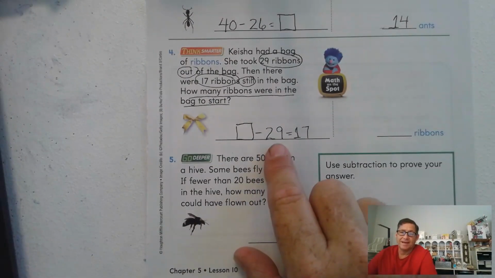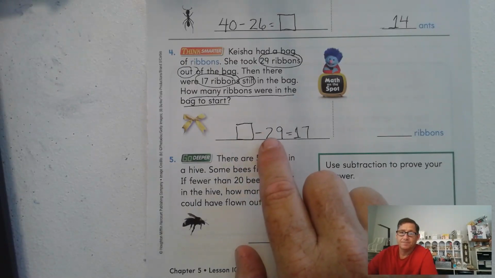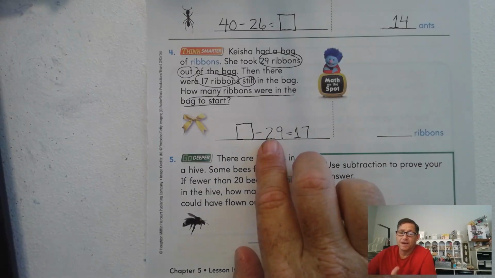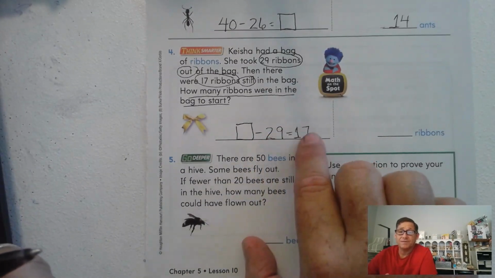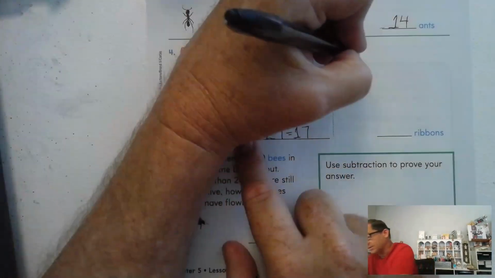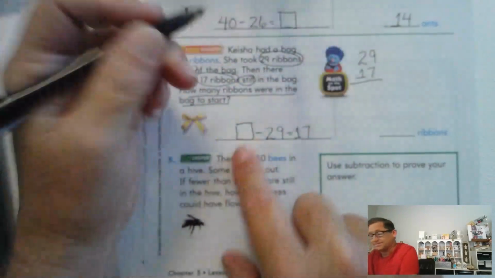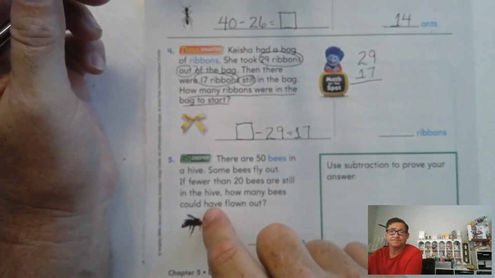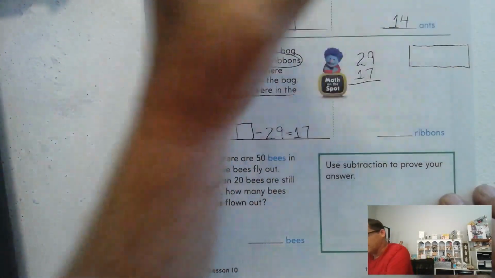Well, you remember that we said that the opposite of subtraction is addition. So 29 plus 17 will tell me how much I had originally. So 29 plus 17. Because I can show that using a picture.